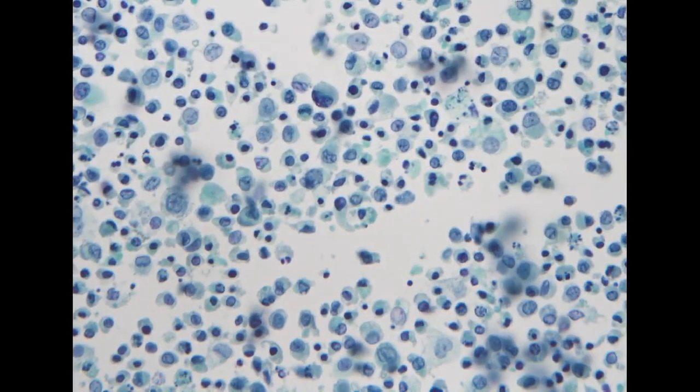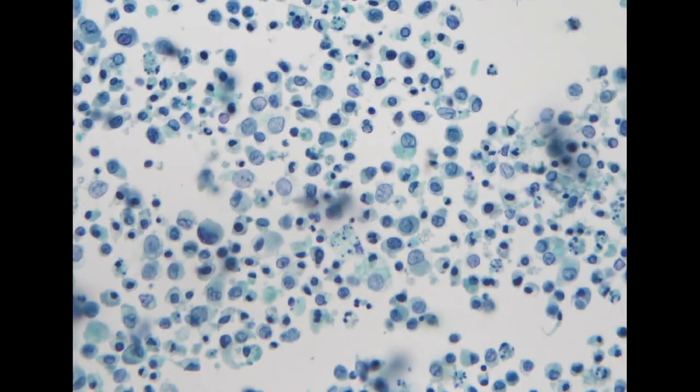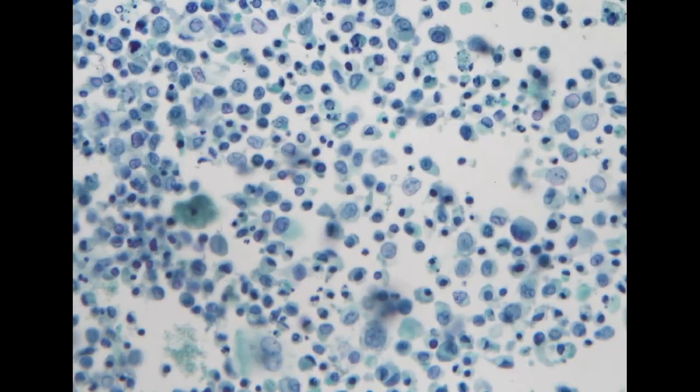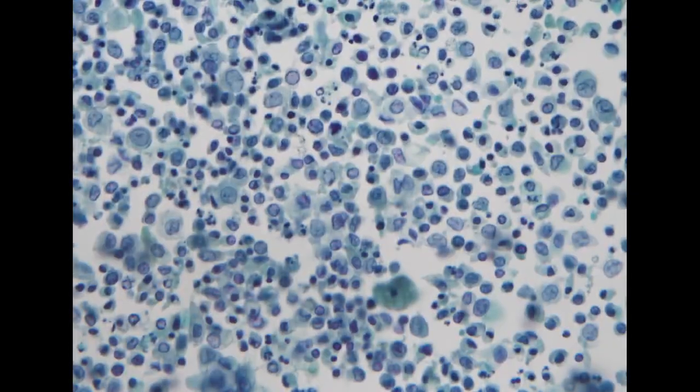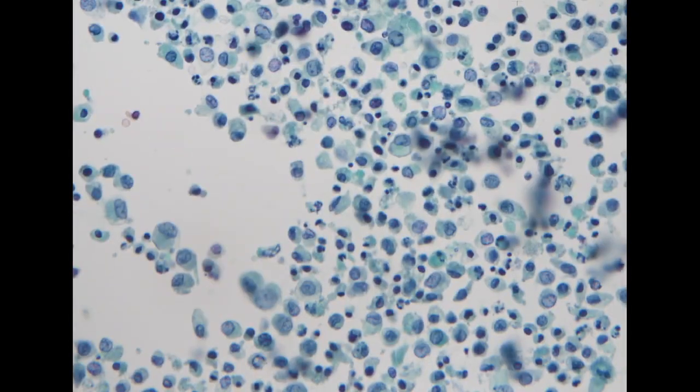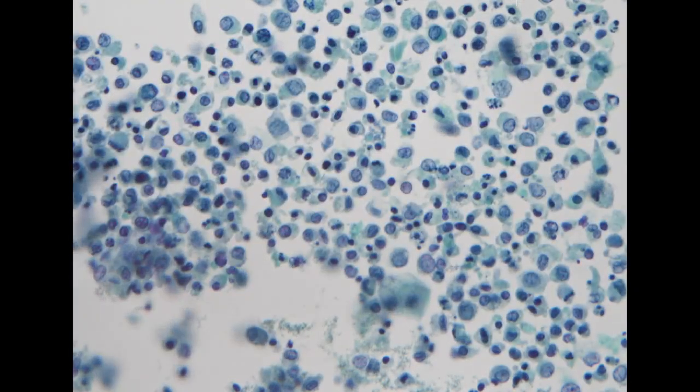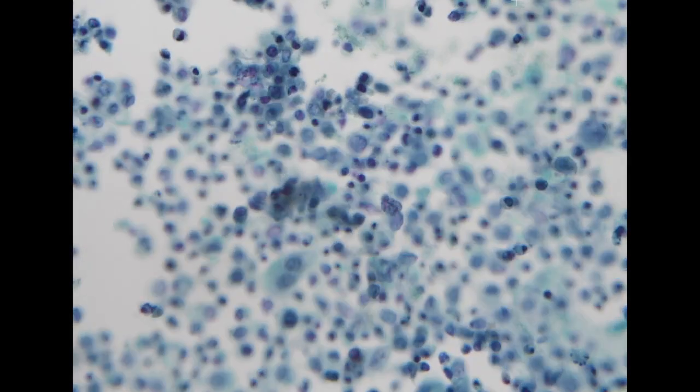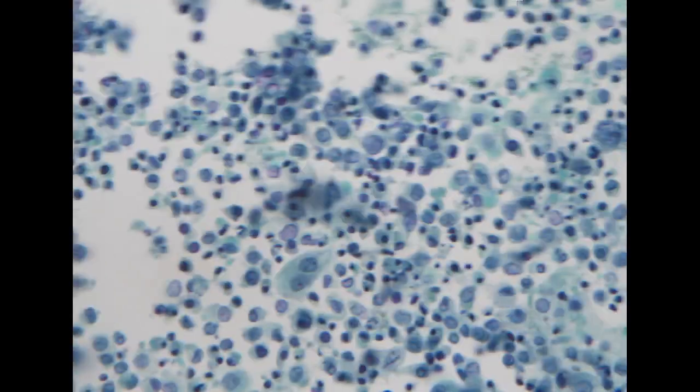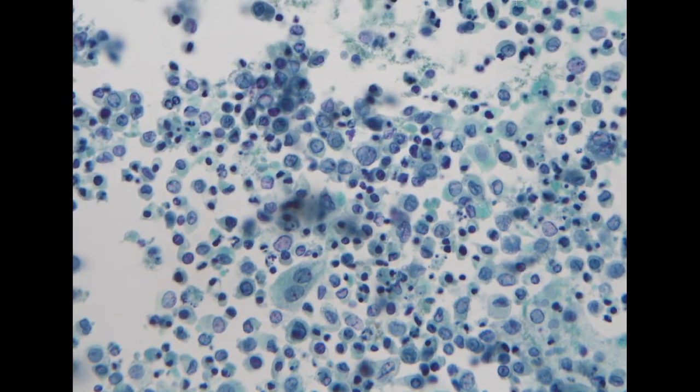So from the low power features, the background pattern looks like a high-grade urothelial carcinoma instead of a prostate cancer because of these single cell karyorrhexis patterns, but the cells are not very well preserved. So we need to look for areas where we can see some more well preserved cells for the diagnosis.